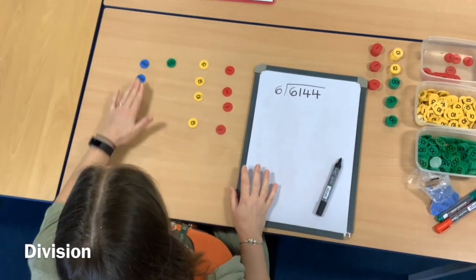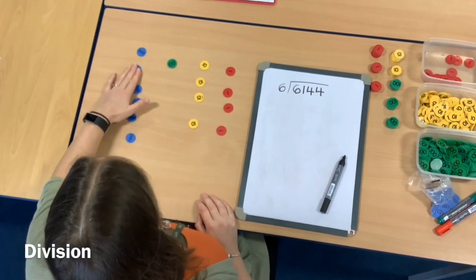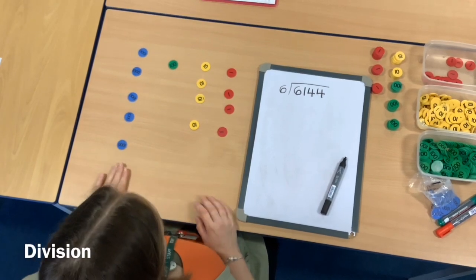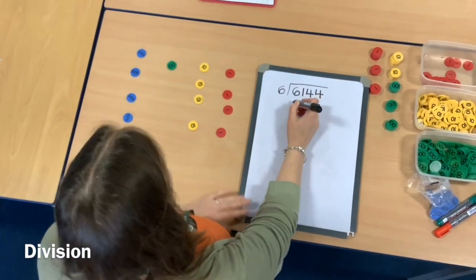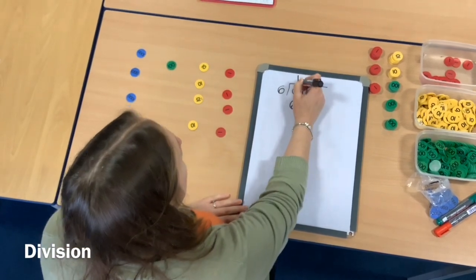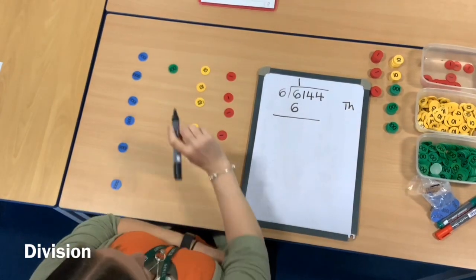Okay, so we've got 6 thousands and we need to split them into 6 equal groups. Well, we can do that nice and easily already. 1, 2, 3, 4, 5, 6. Perfect. So we've shared them all out equally into 6 groups, and there's 1 in each group. That's the thousands done. Now we're going to move on to the hundreds.